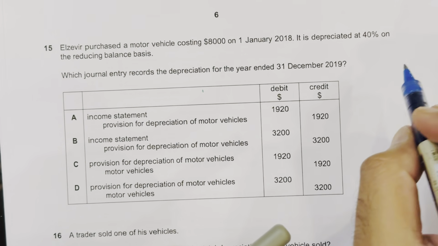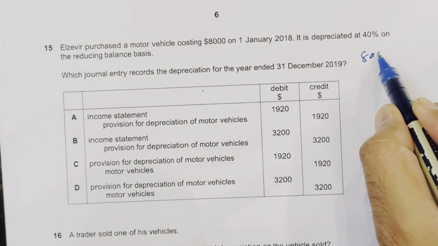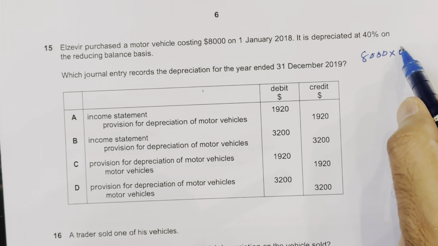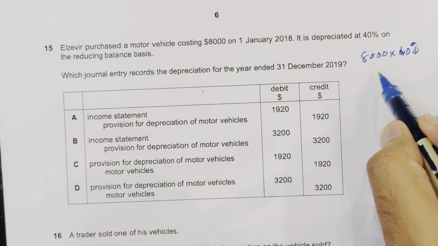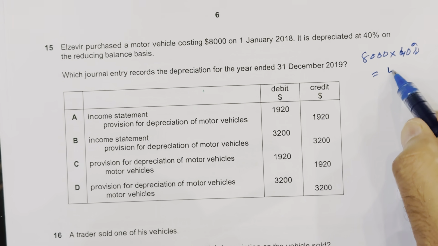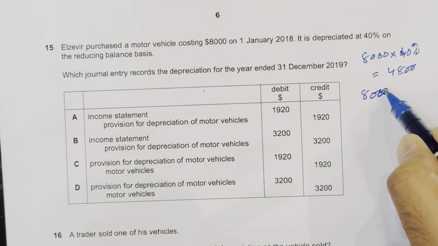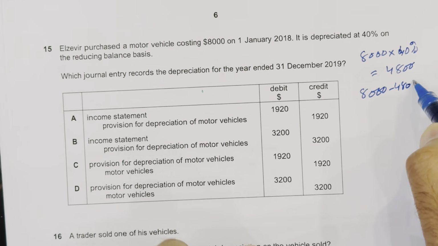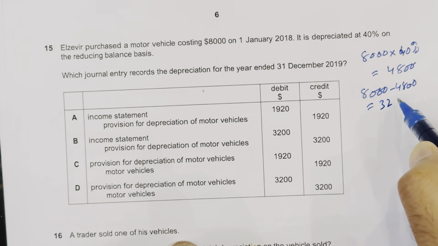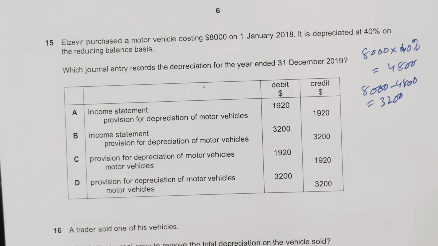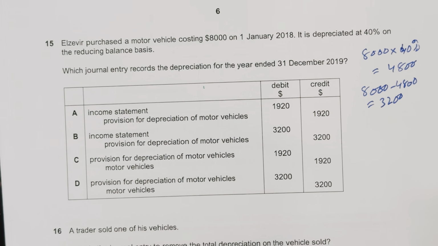First we need to calculate for the first year, and reducing balance method is used. 8,000 multiplied by 40%, means 0.4. You get the value that is equal to 4,800. Now the remaining value would be 8,000 minus 4,800. You get the value that is equal to 3,200. Now you need to calculate the depreciation charge for the next year.